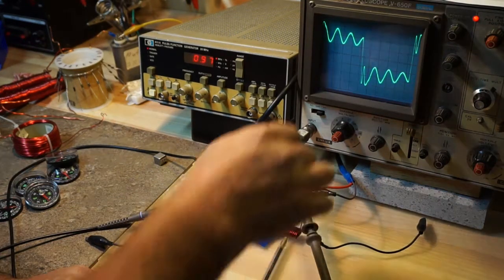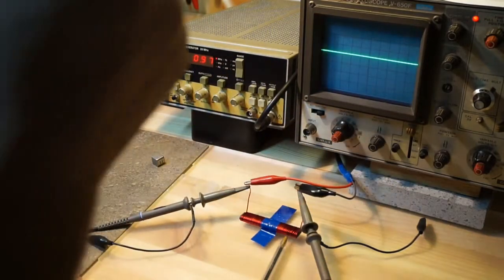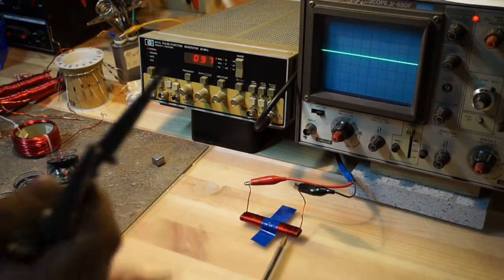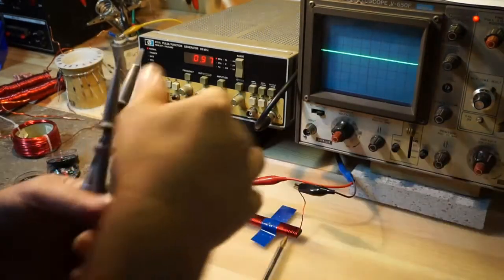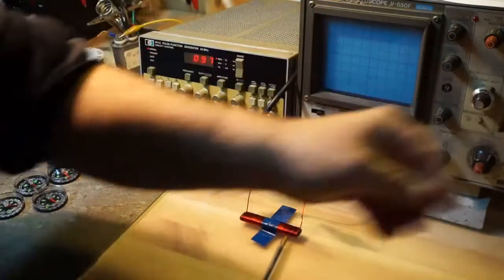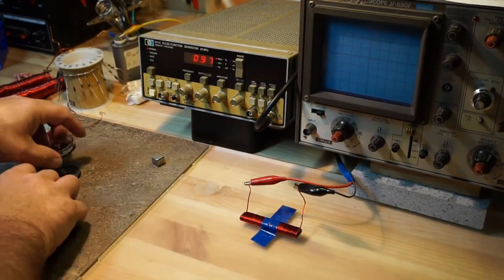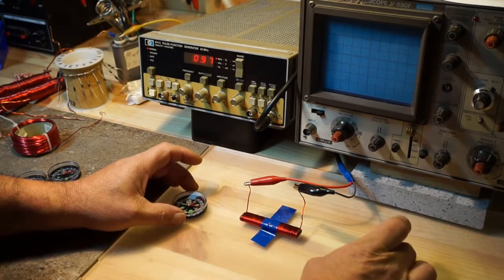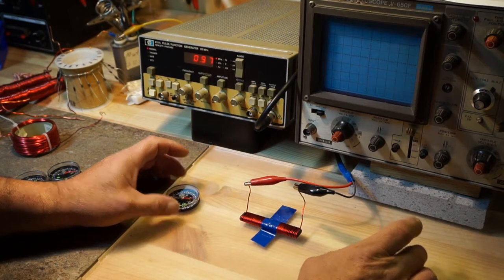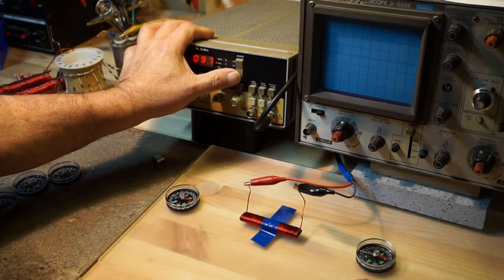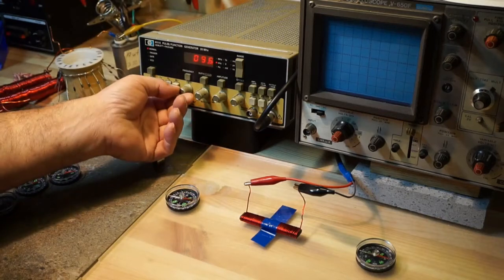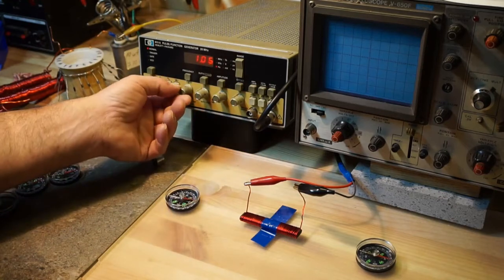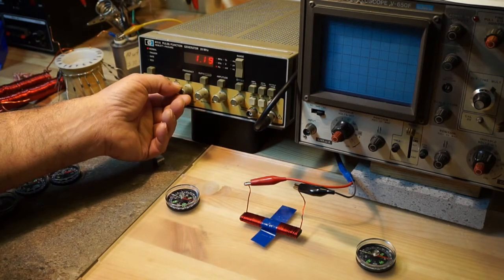Let me see, is there anything else? Here's a little fun thing that I found the other day. Take this off. Now, can I close this up? We won't be needing that. I'm just going to put some compasses here. I'm going to put a compass here and a compass here. I'm going to bring this down to, let's say, 2 hertz.